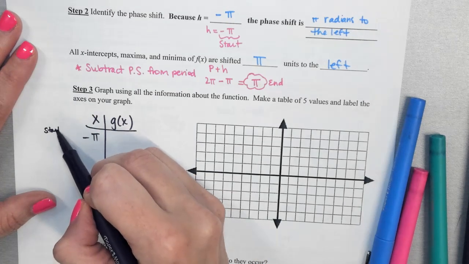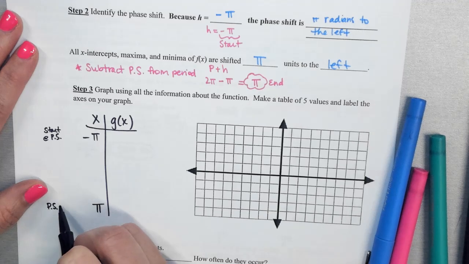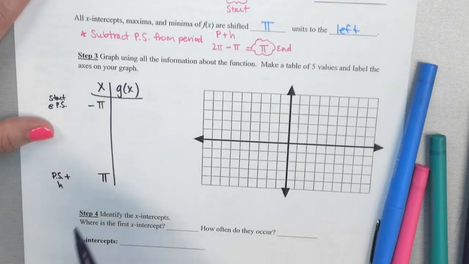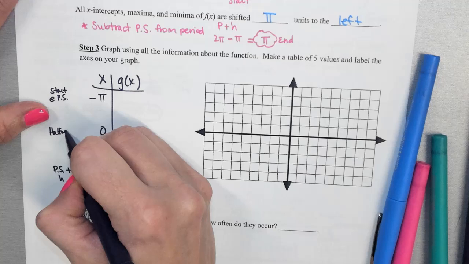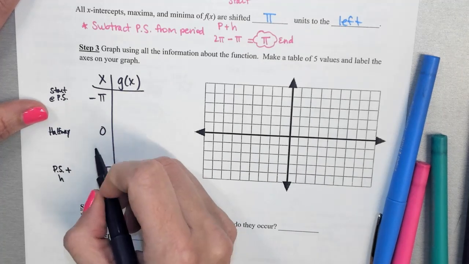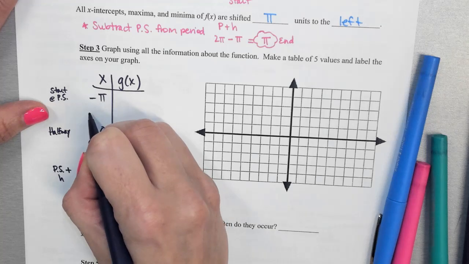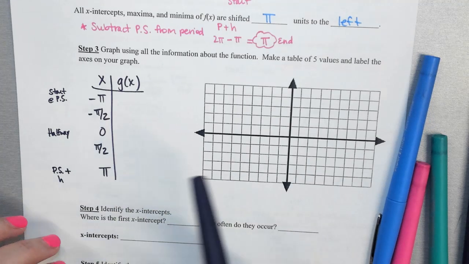So it's always starting at phase shift, ending at phase shift plus h, which we already calculated. What is halfway in between negative pi and pi? 0. What is halfway between 0 and pi? Which means halfway between these two is negative pi over 2. Alright, so then let's fill those in.